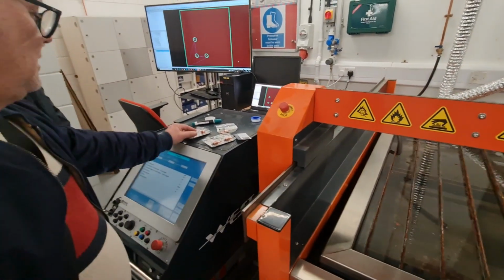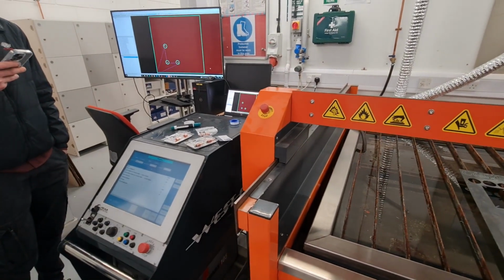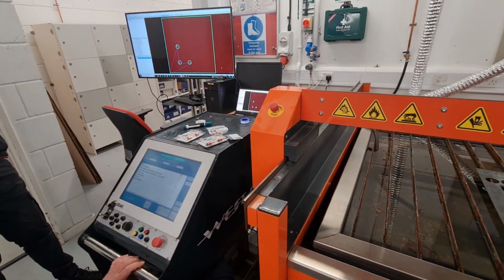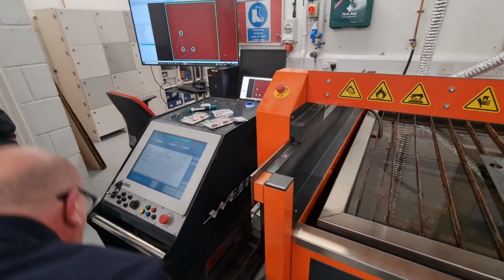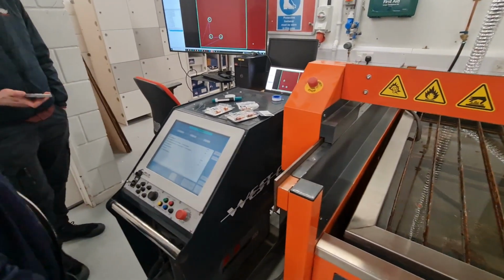And I think we should download the manual of this. Or it's in here, maybe, I don't know, because I did not supply this machine. But I can send the manual of this. There is all the cutting process.